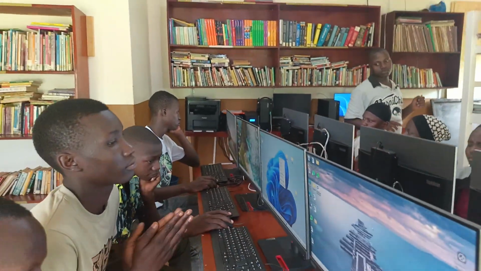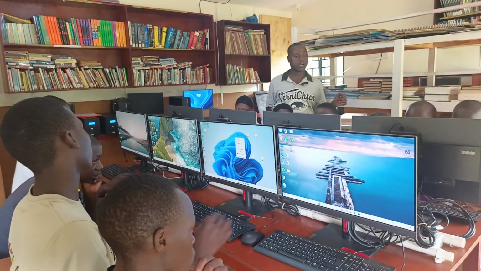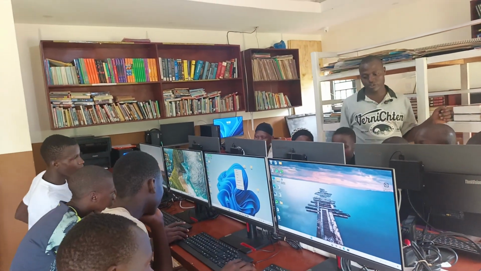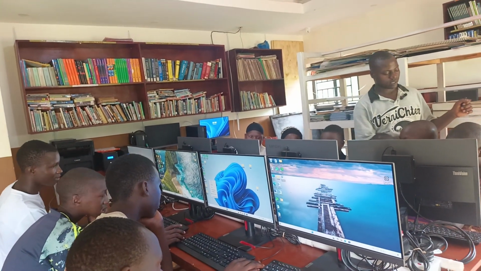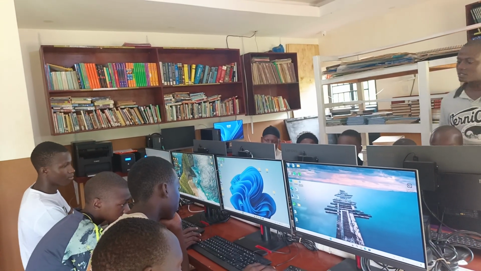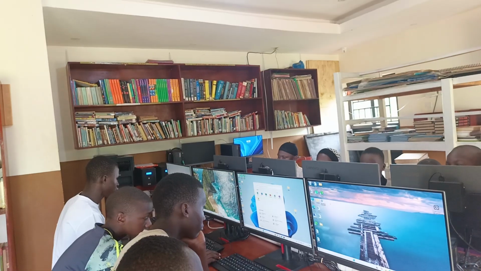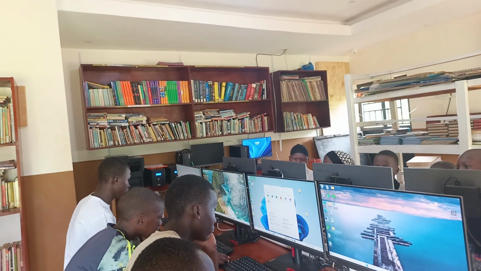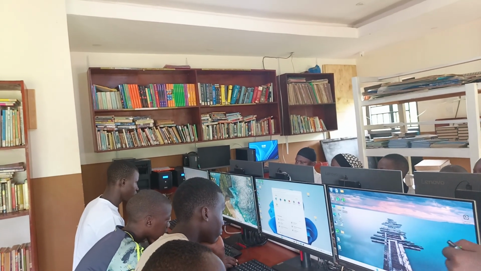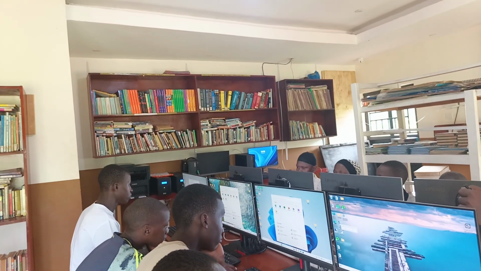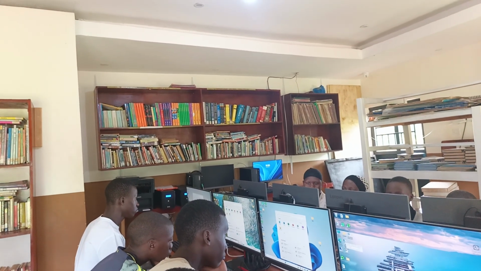We said if you want to open your program, you go to the start menu. You look for Microsoft Office Word as our first program, but we have more other programs. We have Word, we have Excel, we have Publisher, we have PowerPoint.